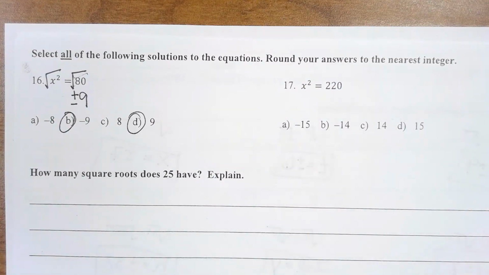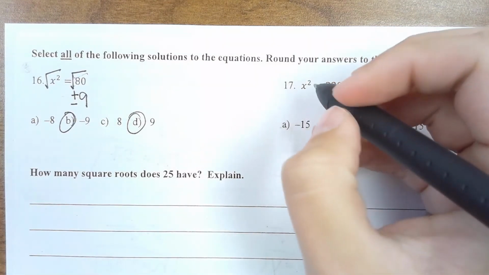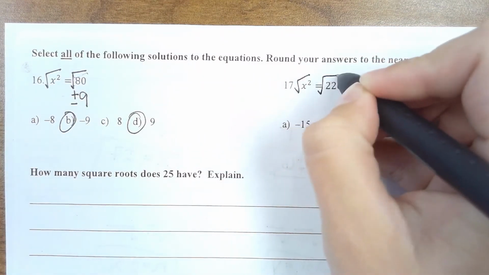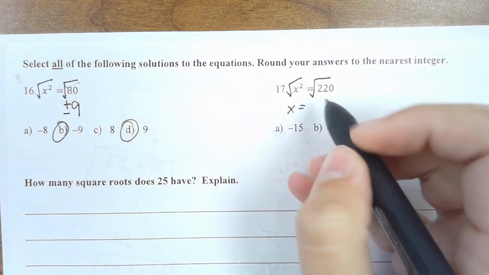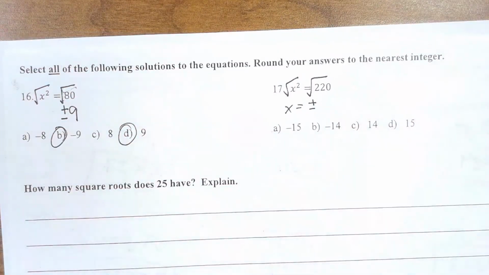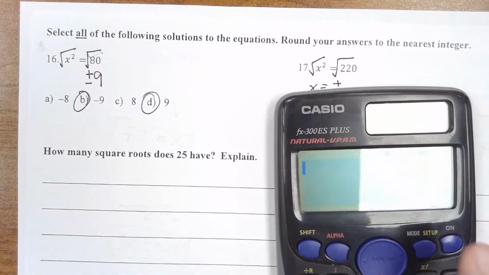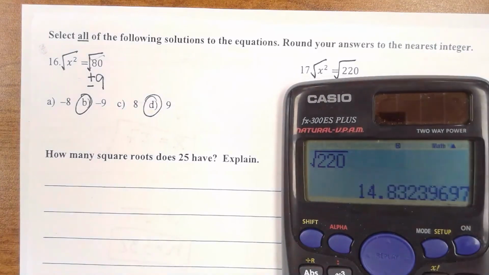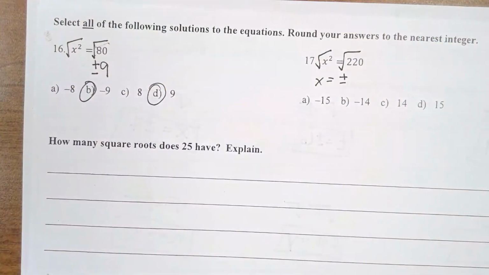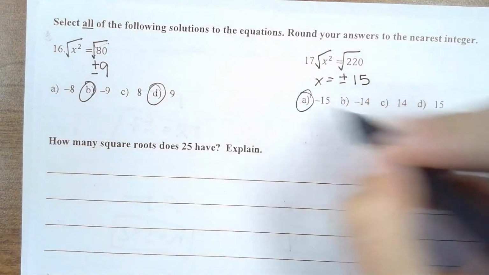Alright, so then same thing for number 17. Again, opposite of squaring something is square rooting. It's the inverse operation. So we're going to square root both sides. And when you're solving and you're square rooting, you're going to get that plus minus sign. So then the square root of 220 is about 14.8. So again, if we round that to the nearest integer, we're going to round up since 8 is greater than 5. And that is going to give us plus or minus 15. So that would be A and D.